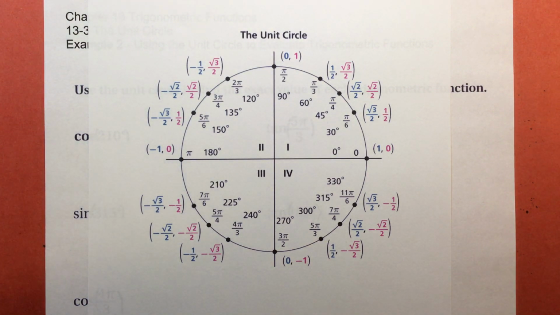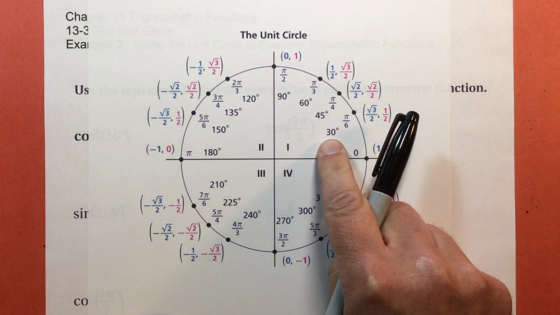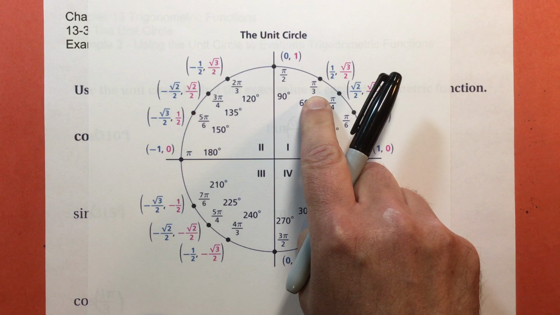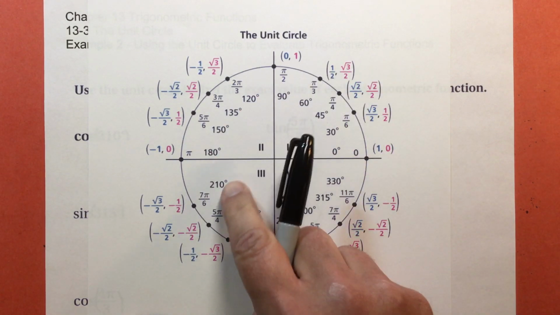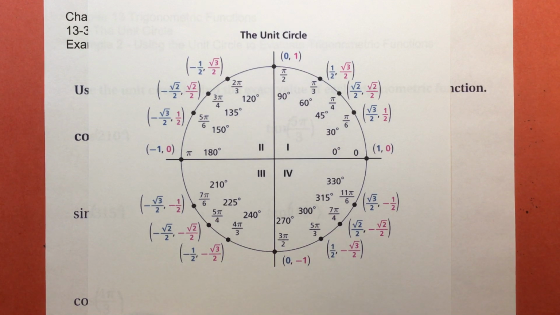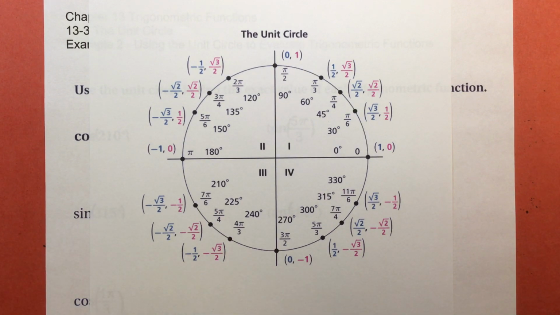The unit circle also has those angles listed in radians. So 30 degrees in radians is pi over 6. 60 degrees is pi over 3. And you can go all the way around. Every angle that's marked in degrees is paired up with its angle in radians. So we'll be able to see that.